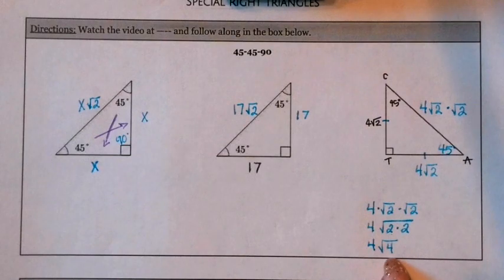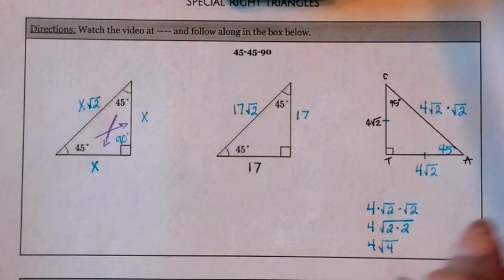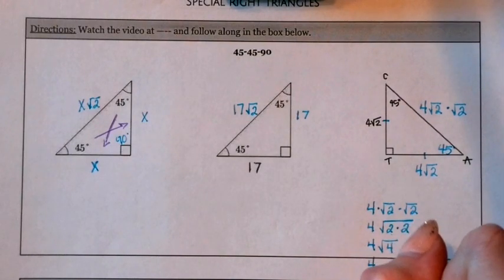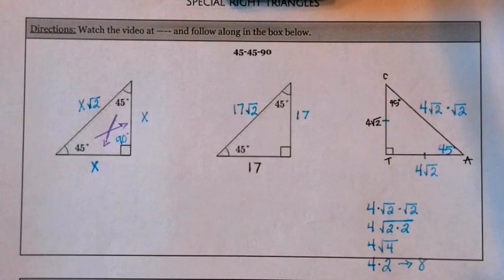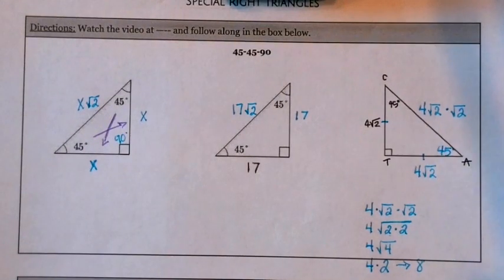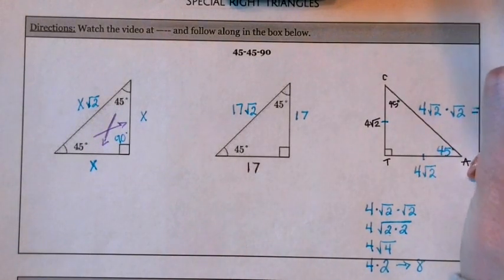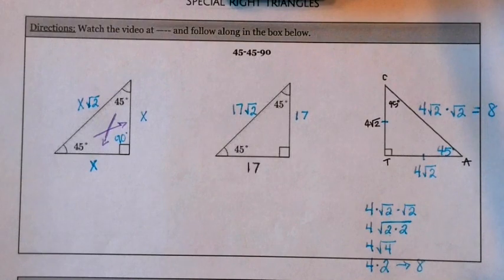And actually, the square root of 4 is a whole number. It's not a decimal. The square root of 4 is 2. So I get 4 times 2, which ends up being 8. So if I go back up here, yes, this is my side measurement, but I can simplify that to be 8.